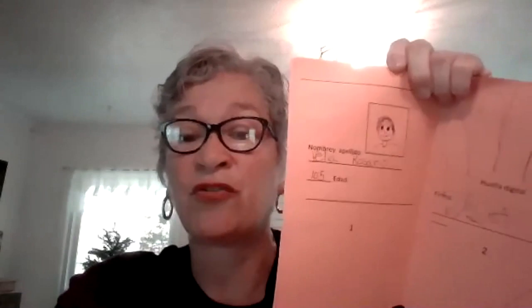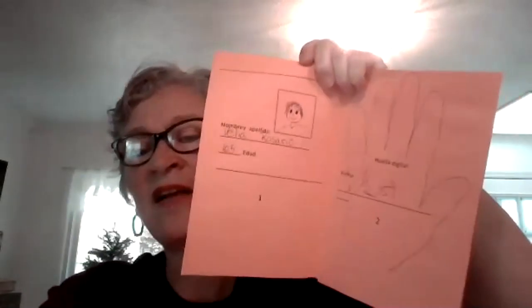So mi pasaporte is the first page of your passport. As I open my pasaporte, I drew a picture of myself. I know, I did a really good job. You have to write your name and your age. And by the way, I am 105. Then I had to put my fingerprint. But since I couldn't find anything to make a fingerprint, I just drew my hand. You can do that too.